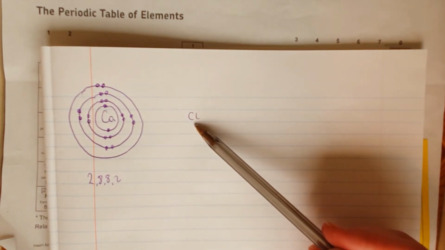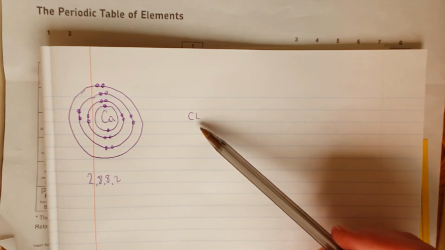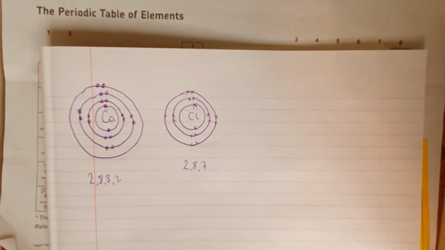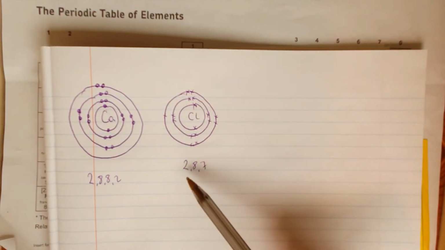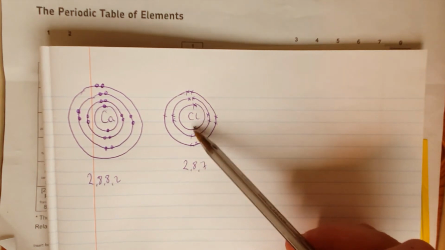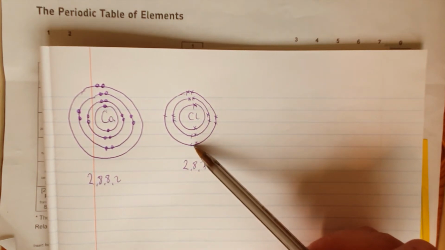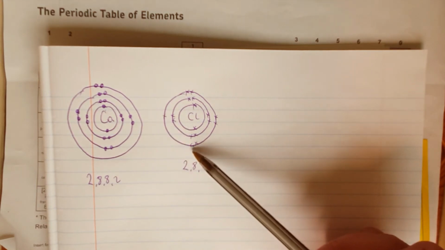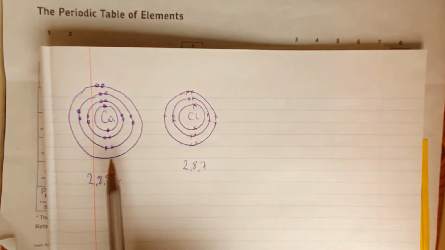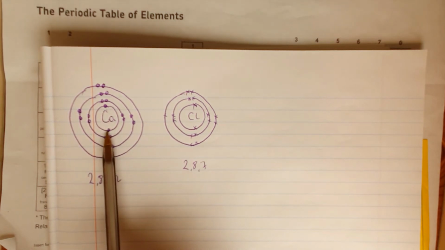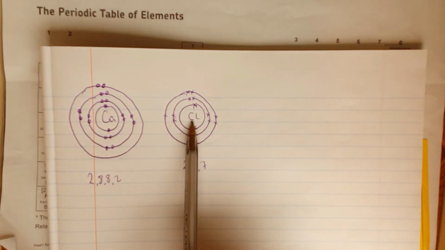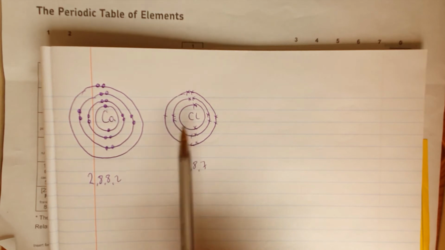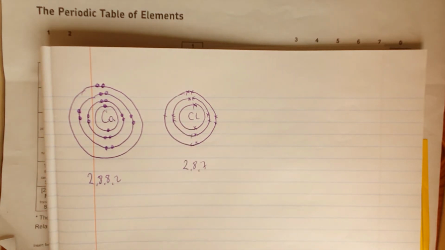Now chlorine. Again, pause the video and draw chlorine. That's right, chlorine is 2, 8, 7. 2, then 8, then 7. If you've done your dots and crosses the other way around to me, it doesn't matter. It doesn't make any difference. You just need to be able to show that one set belonged to this and the other set belonged to the other one, just so that you can see where all the electrons were going.